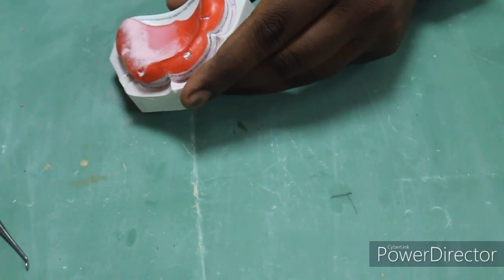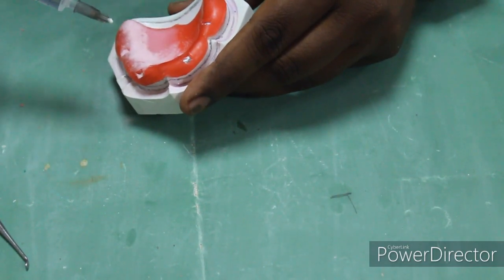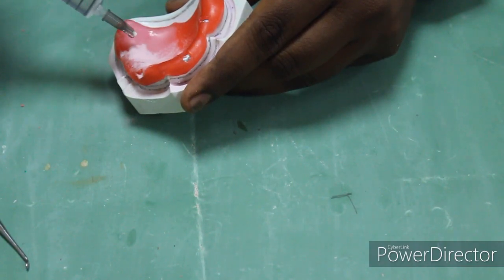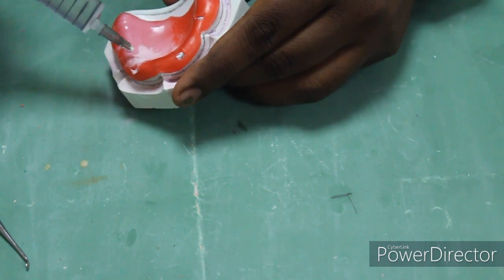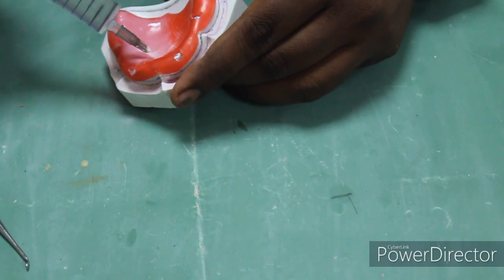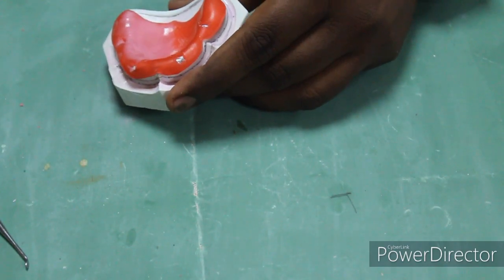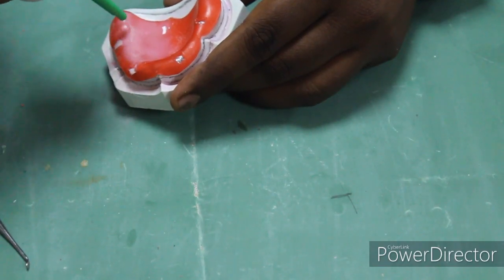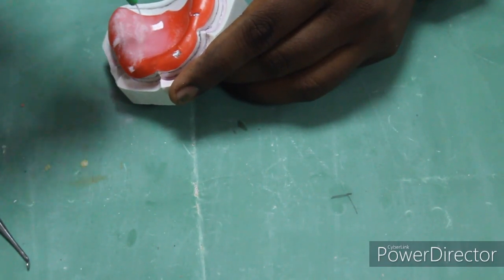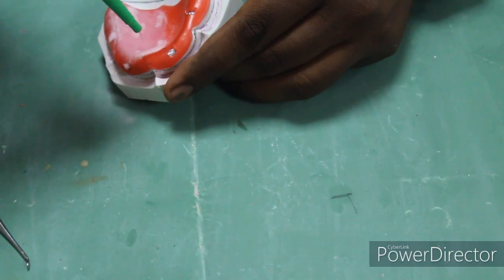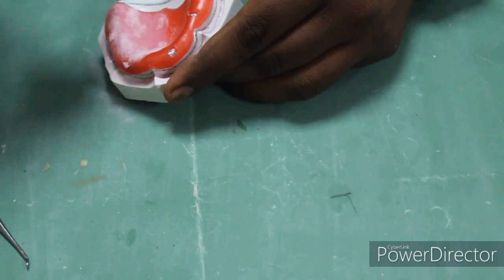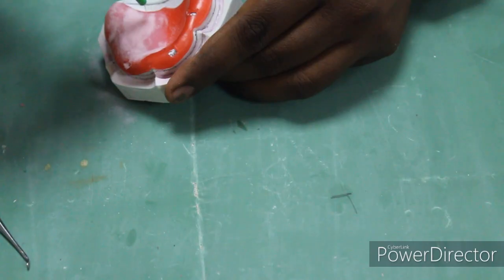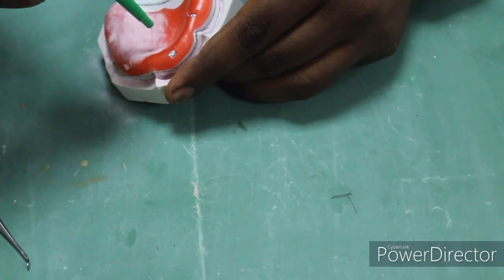So while adding on the stopper region, you have to make sure that it flows properly into the stopper region. Why? Because if there is any chance of air bubble entrapment in that region, it will cause voids in the stopper. So the purpose of the stopper will not be fulfilled. I am adding on an incremental basis. So to control the thickness of this special tray, I am adding in increments, not in bulk.